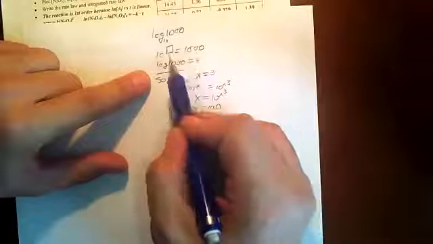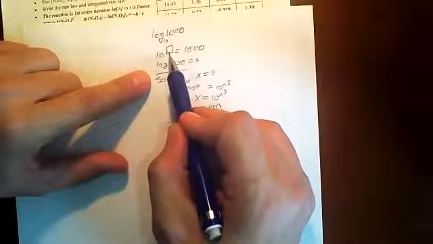Like if we said log base 10 of 1,000, that means 10 to the what power will get you 1,000, and what is in the box? 3 is in the box, so log of 1,000 is 3.